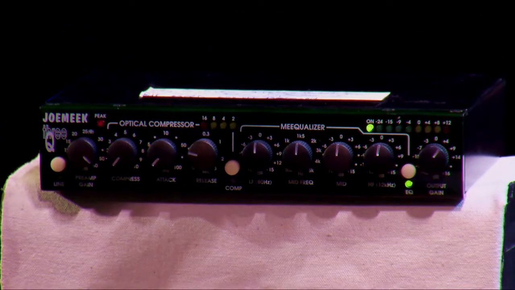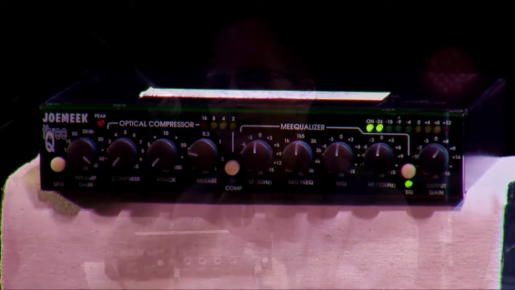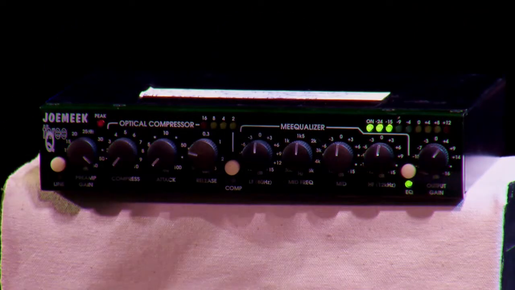I'm not going to use the compressor side of it so much right now until I need to. I'm going to start with the equalizer. So let's say that my voice is right now, I have a pretty flat, monotonous voice, I've been told. So what if I want to make it sound a little more interesting?